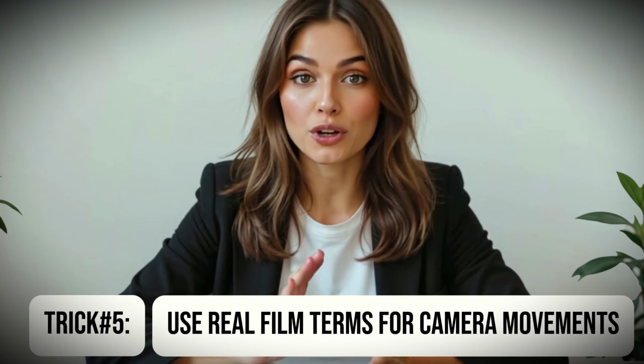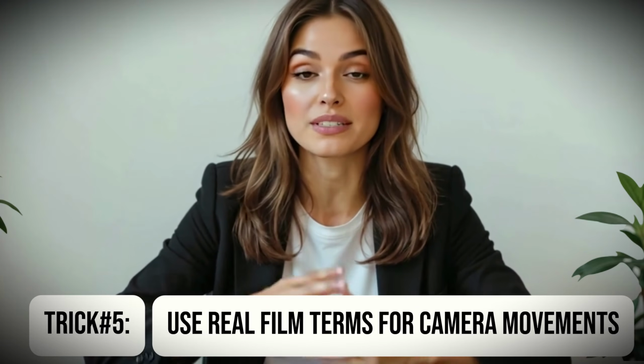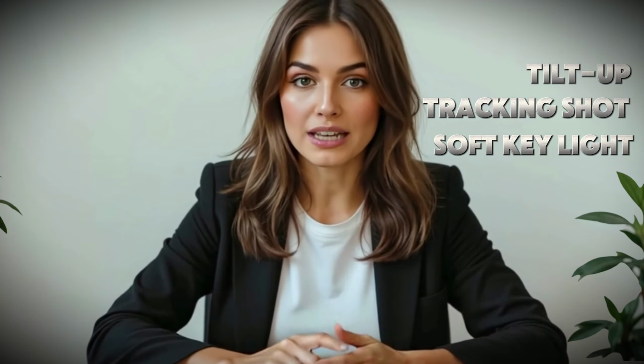Use real film terms when describing the camera movements. Words like tilt up, tracking shot, or soft key light give you better results than vague phrases like cinematic or looks good. Be specific. Be visual. Be the director. Now plug everything you've built, your micro story, your frames, your character sheet, into this formula and generate 1 prompt per frame.